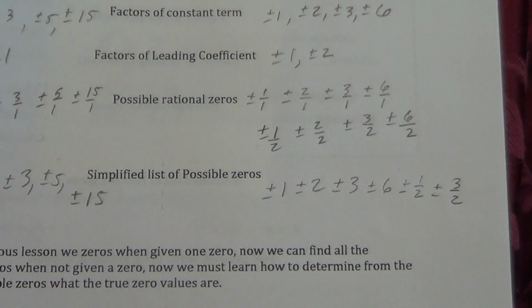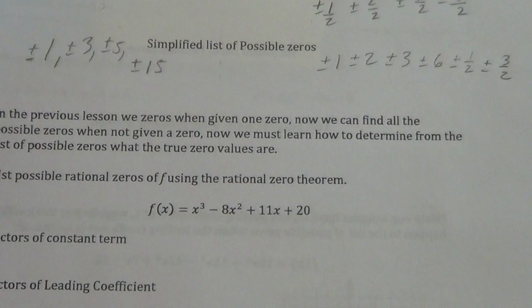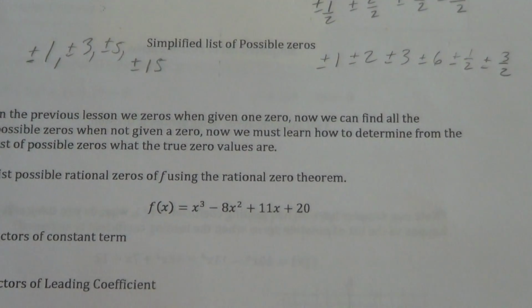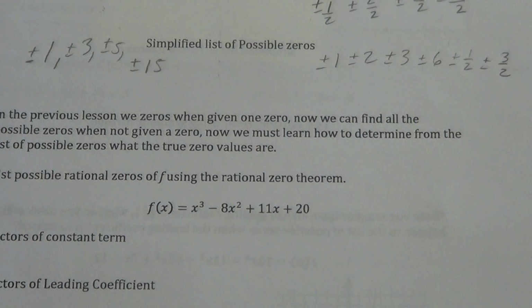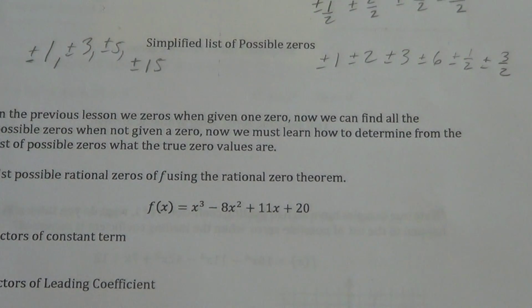In the previous lesson, we found zeros when given 1 0. Now we can find all the possible zeros when not given a 0. Now we must learn how to determine from the list of possible zeros what the true zero values are. In other words, I'm going to give you a factor and ask you to find the zeros. And you can do this now because you know how to determine what the possible zeros are, and then you'll just plug those in. So here we go.